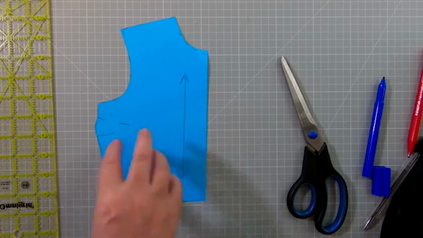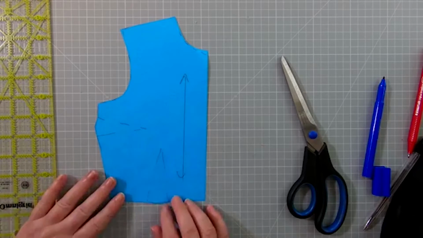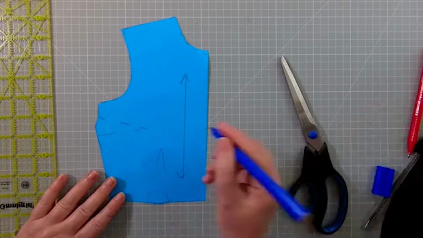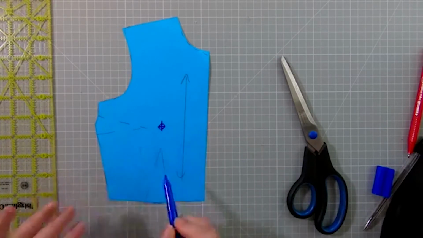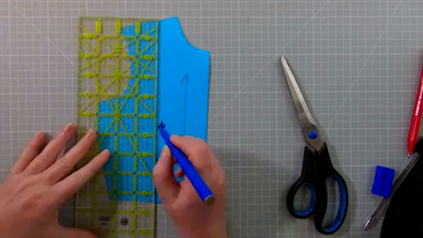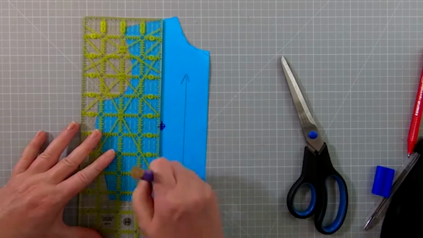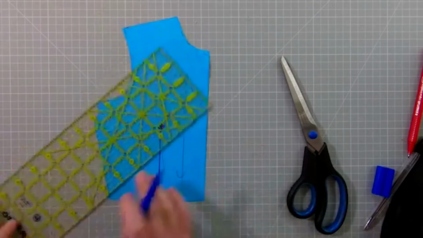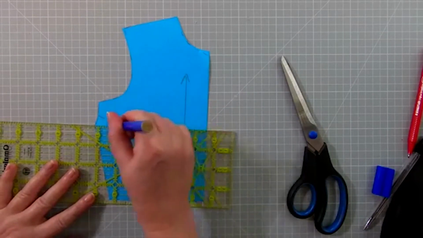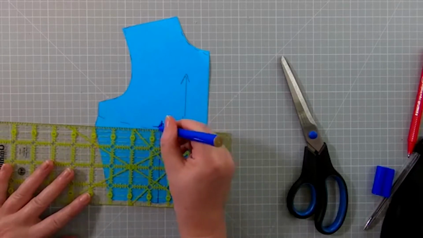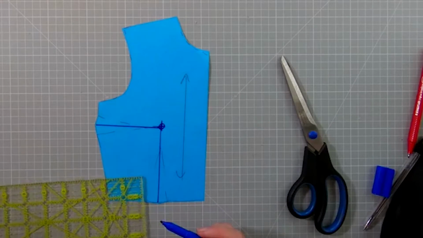That way, if I make a total mess of this, I can go back to my original and start over. So again, I'm going to draw in the apex, like so. And if you don't know how to draw the apex, literally draw a line through the middle of, say, this underbust dart, then one through the middle of the side bust dart, and the intersecting point will be your apex.